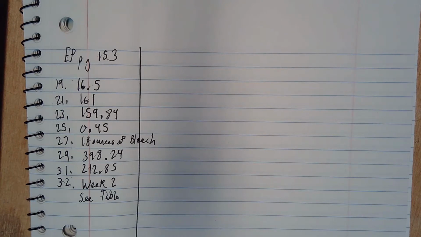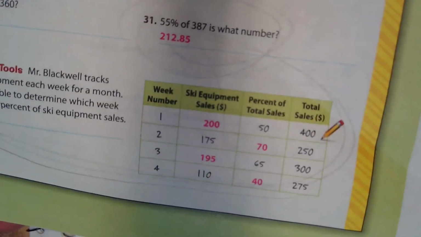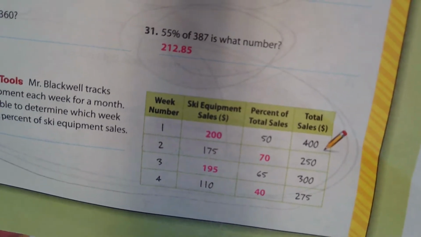The answer is week 2, and it also says see the table. You had to fill in a table with the correct answer. Let me just show you what it looks like. Oh, that's not it. There it is, right there. Boom. Okay, we had to fill in the missing spots. Anyways, all right, so let's get started.